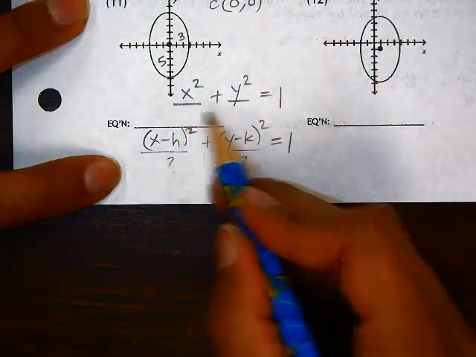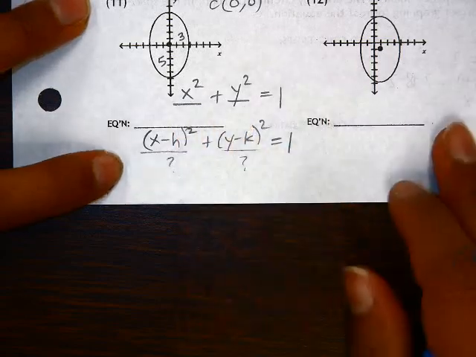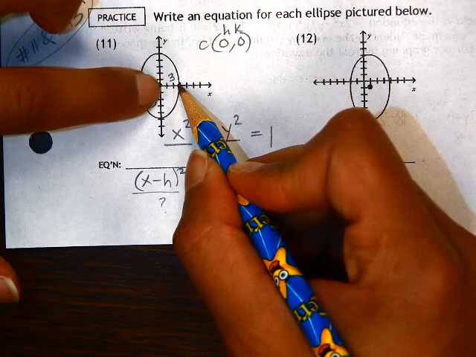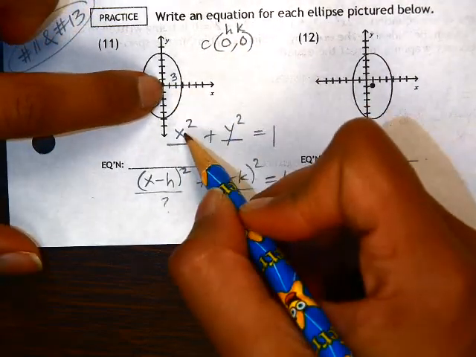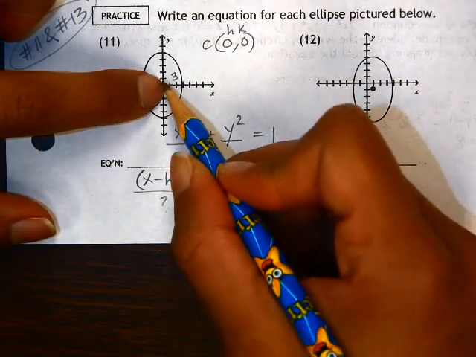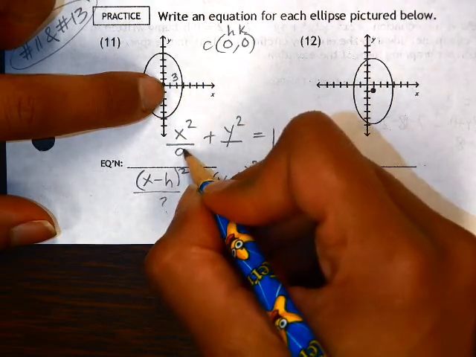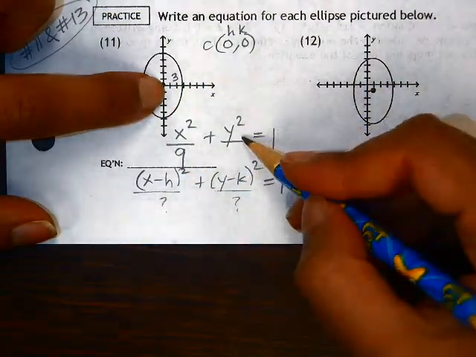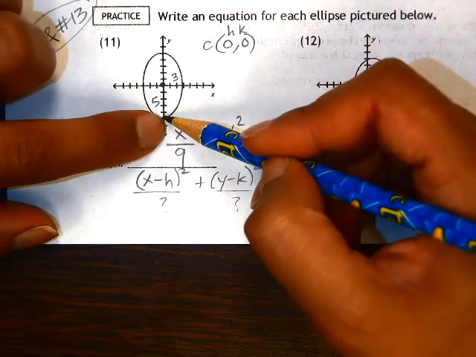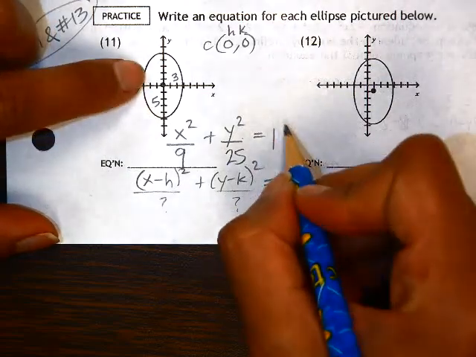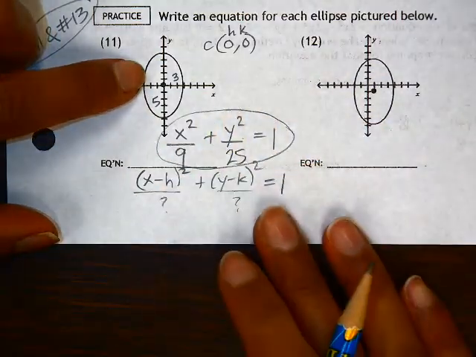Now the denominator of the two fractions should be the distance from the center to the edge of the ellipse, but squared. So in the x direction, that would go under the x squared. The distance here is 3. If we square that, that gives us 9. In the y direction, the distance is 5. If we square that, that gives us 25. So this is the equation of our ellipse.